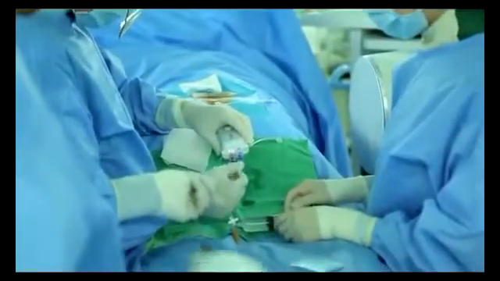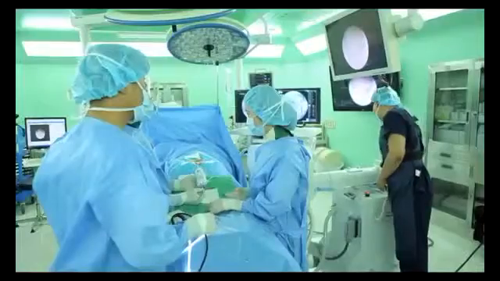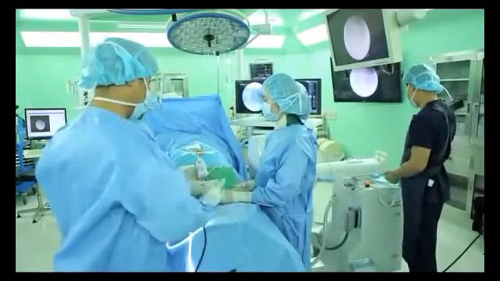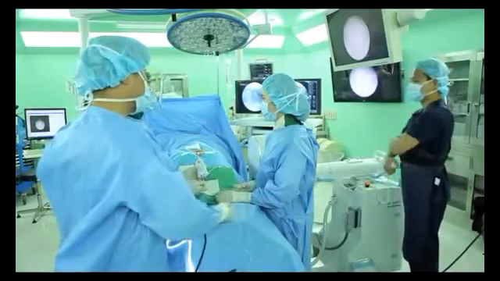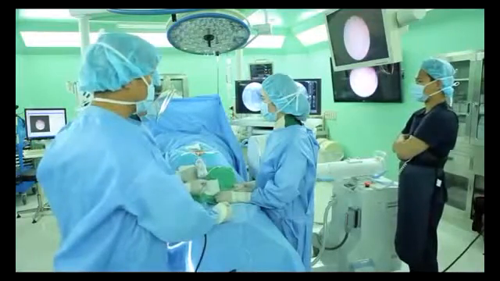Now, it's time to insert the endoscopic cable through the catheter to secure the view. There are some cases where you can't see clearly through the endoscopic cable at the beginning of the procedure. In this situation, how can you solve this problem?